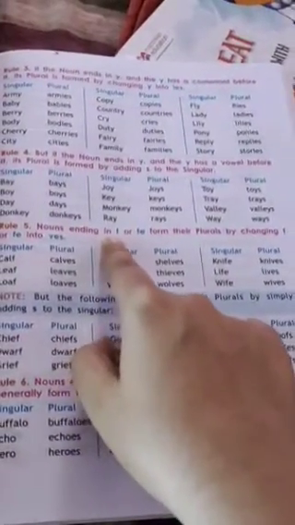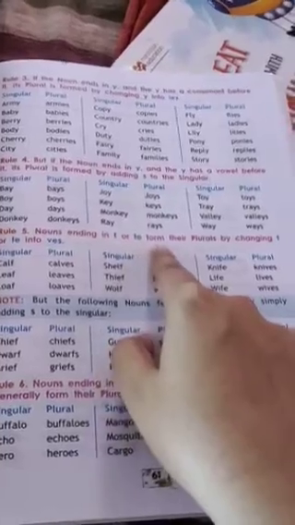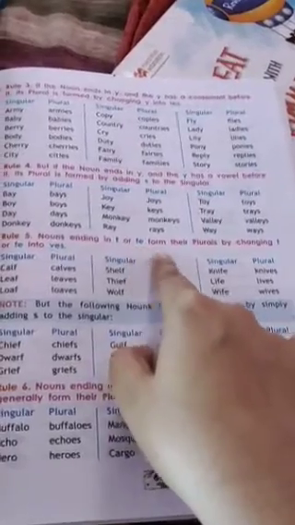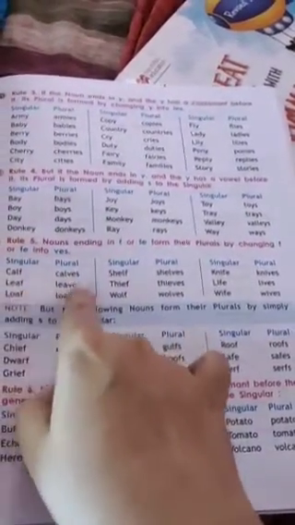Rule number 5. Nouns ending in f or fe form their plurals by changing f or fe into ves. I repeat, nouns which end in f or fe form their plurals by changing f or fe into ves. So, calf, calves, leaf, leaves, loaf, loaves, shelf, shelves, thief, thieves, wolf, wolves, knife, knives, life, lives, wife, wives.